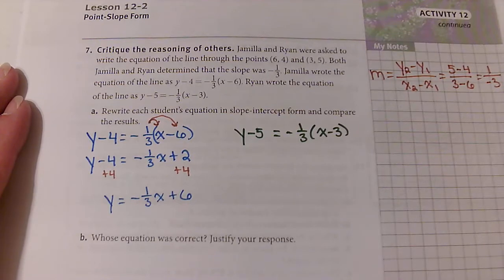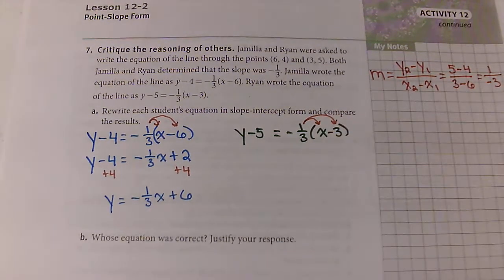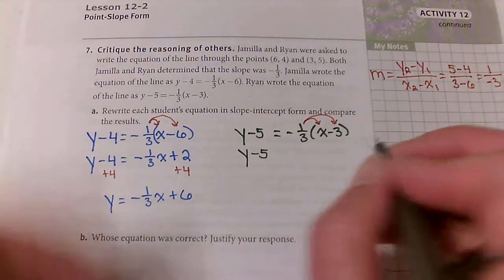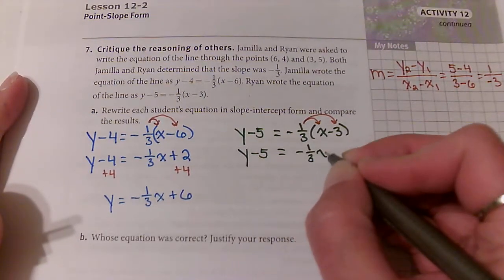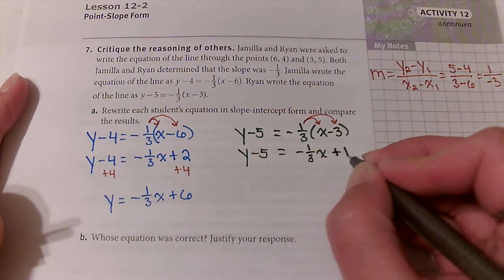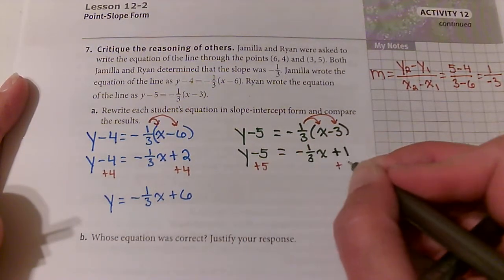How about over here? Distribute. Y minus 5 equals negative 1/3 x. Negative 1/3 times negative 3 is plus 1. Then I'm going to add 5, add 5.